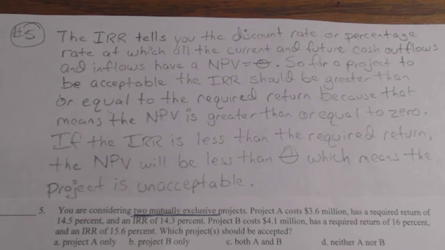If your net present value is below 0, it means that you didn't meet that required return and it's not an acceptable project. The difference between that and the IRR is that the internal rate of return is the discount rate at which the net present value is 0. If you use that discount rate to discount all the future cash flows and subtract the initial investment, you'll come out at 0, dead 0.